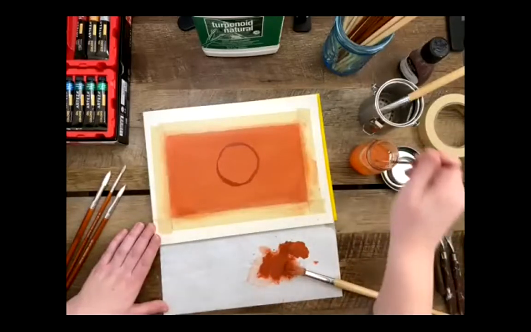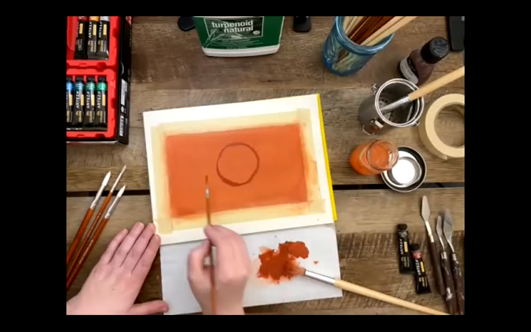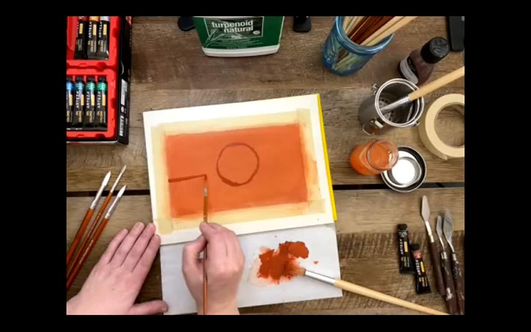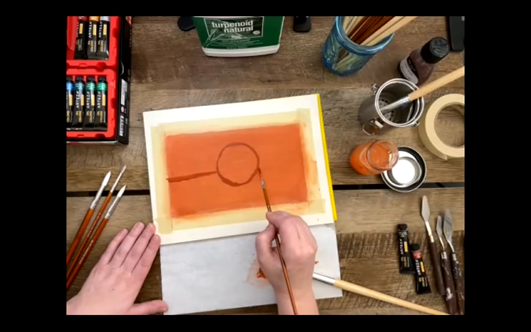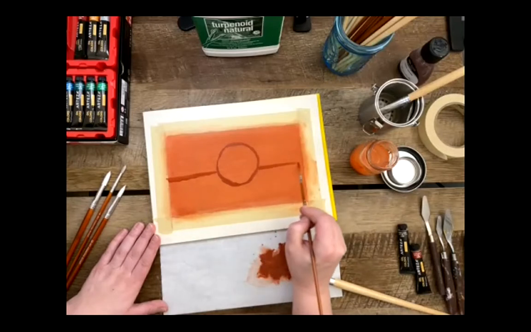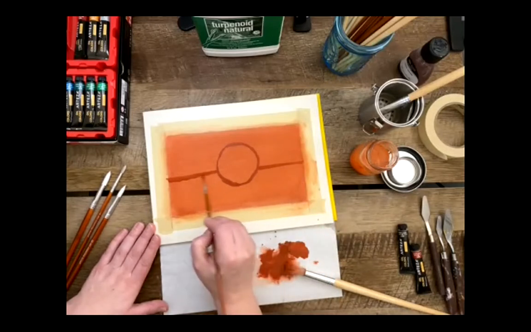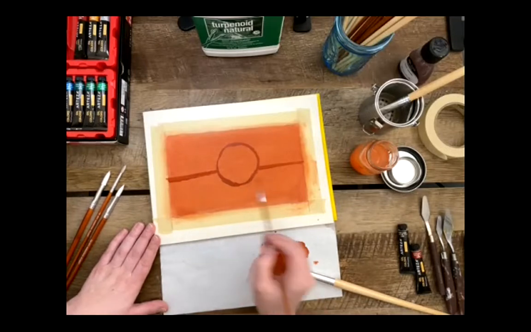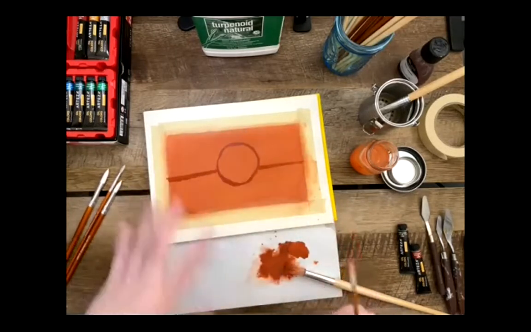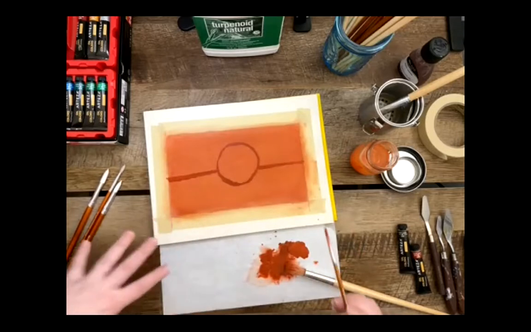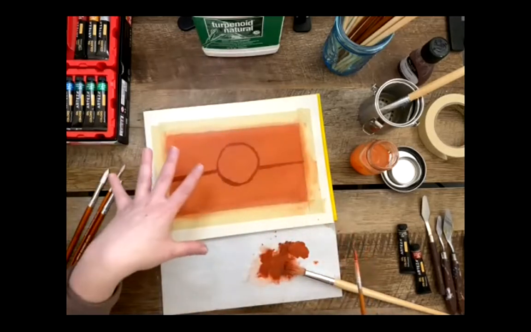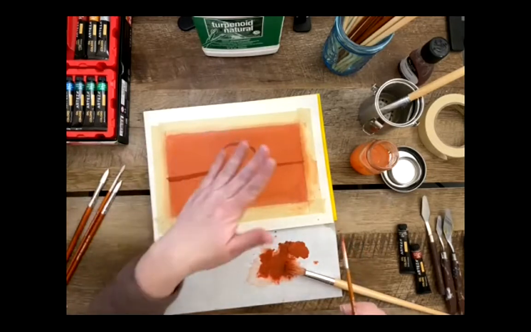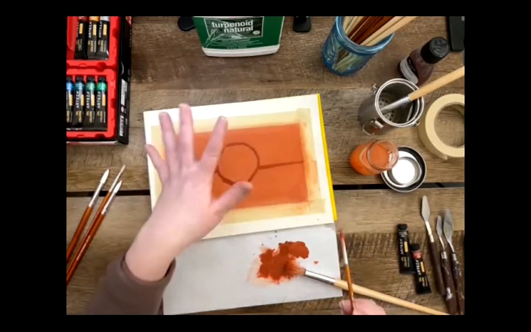I can mix a little bit more. I can give this a little ground, if you want to. And now there are a couple of ways you can approach the underpainting. You can simply draw a loose structure like this and then begin painting with the other colors that you want to use.